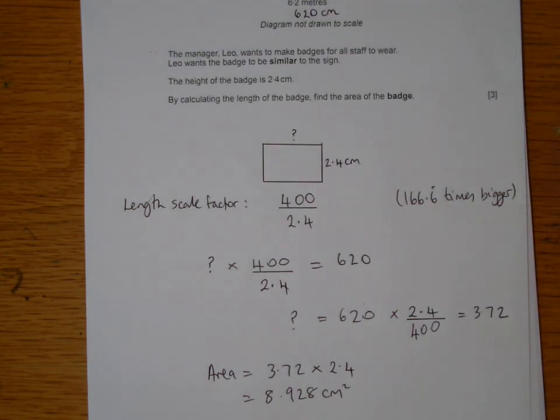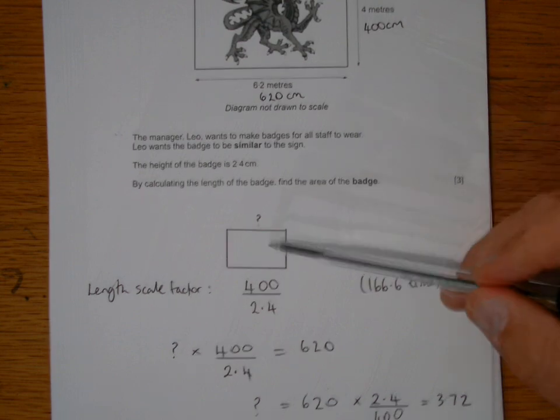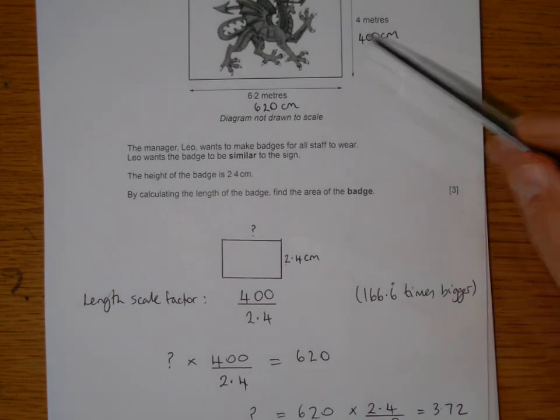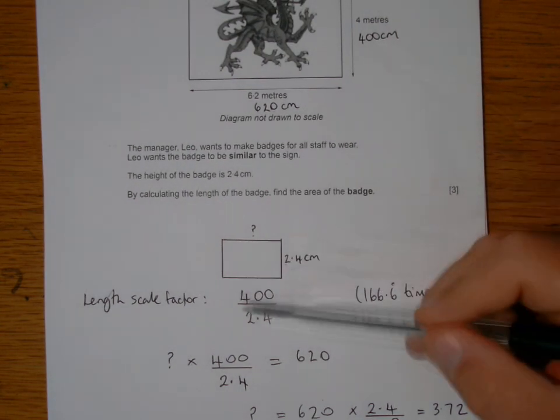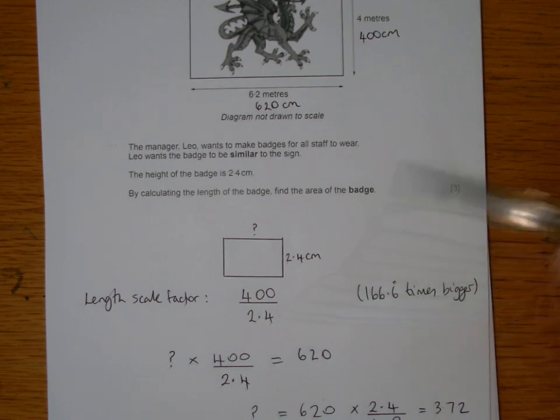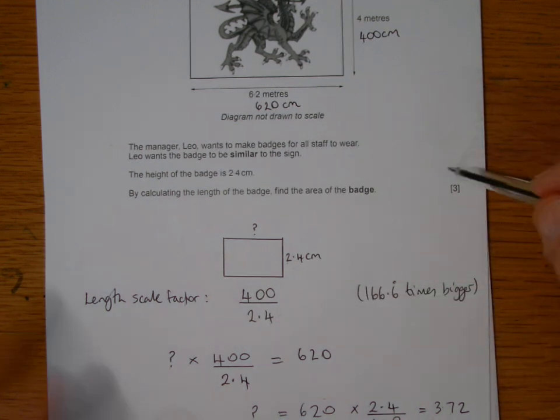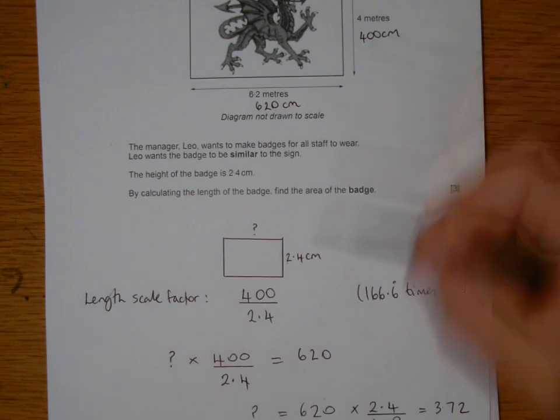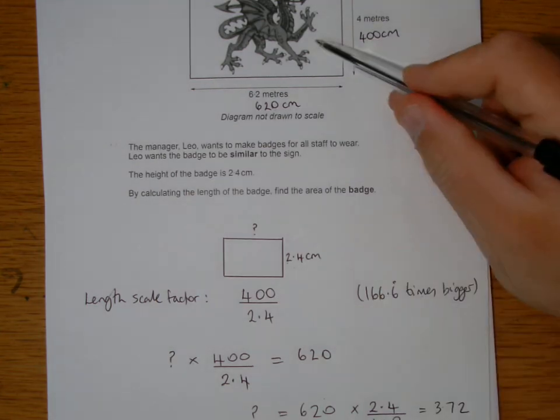Now, to keep things simple moving forwards, when we're looking at scale factor, we're obviously comparing corresponding sides. So we compared the 400 there with the 2.4, and we had this scale factor here. What you can do is write down the alternative way of doing this, because this is saying how many times bigger this is compared to this.